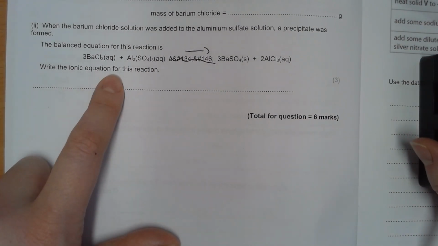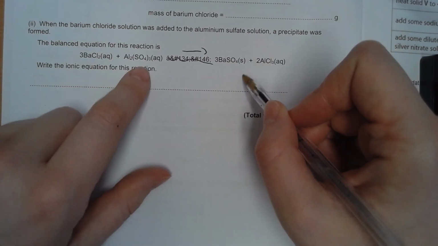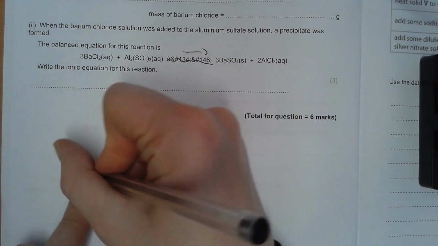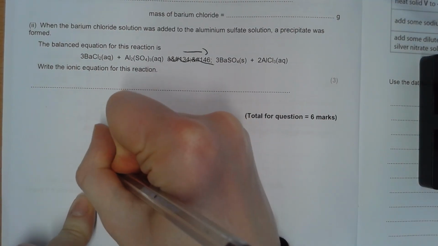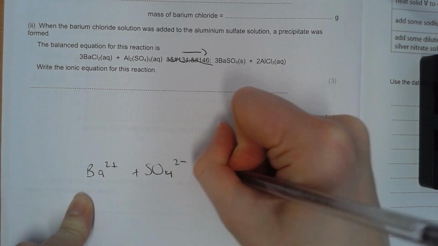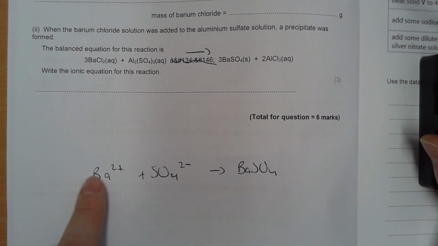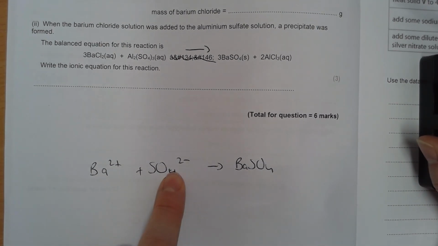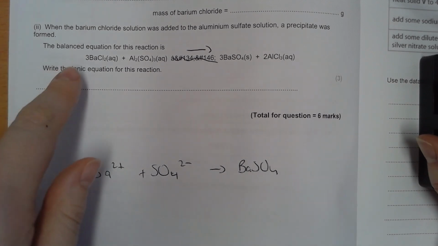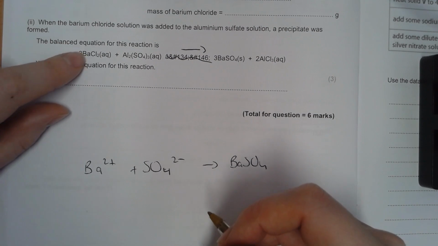You're asked to write an ionic equation. Now it is the test for sulfate, so before I even do this, I know what the answer is going to be. Every time we write the ionic equation for sulfate, you always end up with Ba2+ plus SO4 2- goes to BaSO4, because we use barium ions to test for sulfate ions, and we form this as a precipitate. But if you can't remember that and you want to work it out using the equation like we were doing in lessons, you absolutely can.